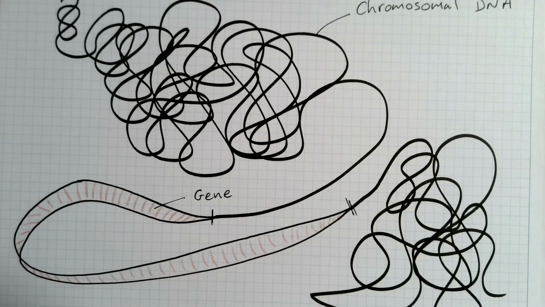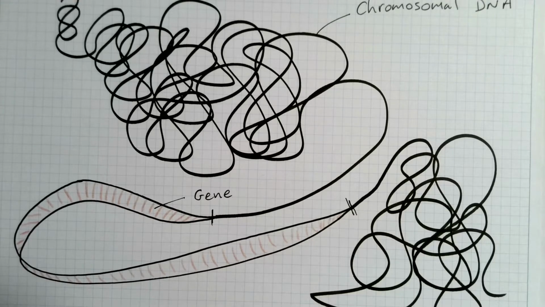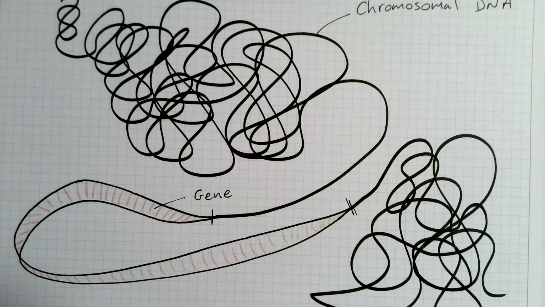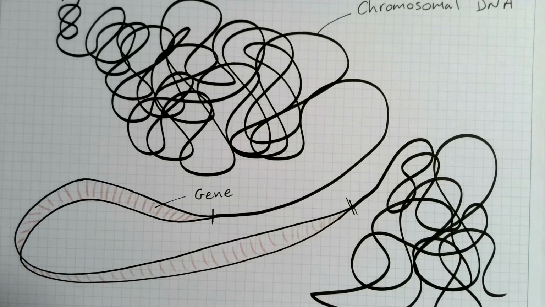So what I would have would be two different alleles. When we see the same gene in two different forms on different chromosomes, we call them alleles of that gene. And there may be more than one allele of any particular gene, but no individual can have more than two alleles because they only have two copies of the chromosome. I hope that makes sense.